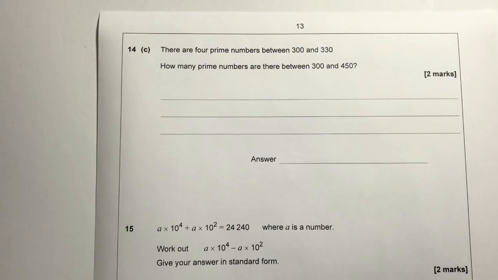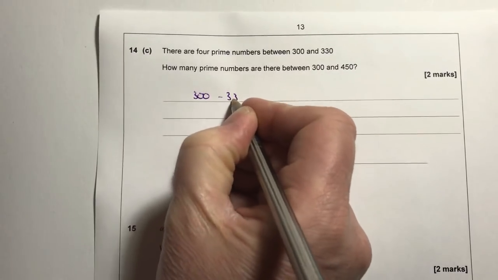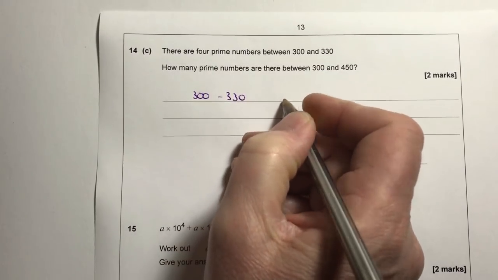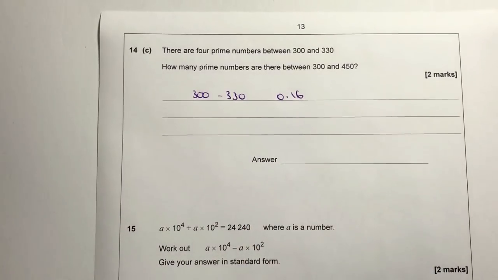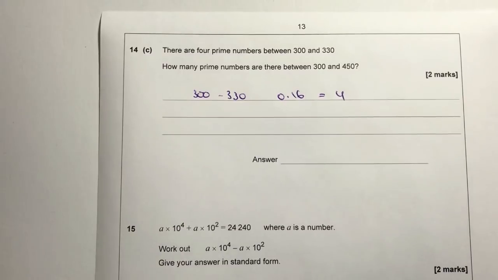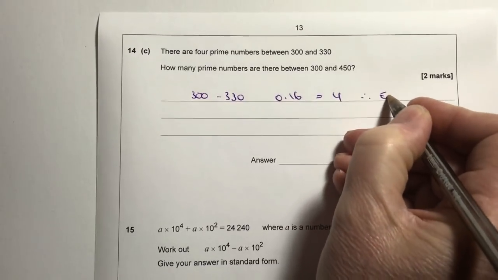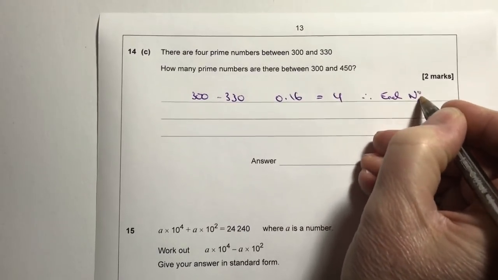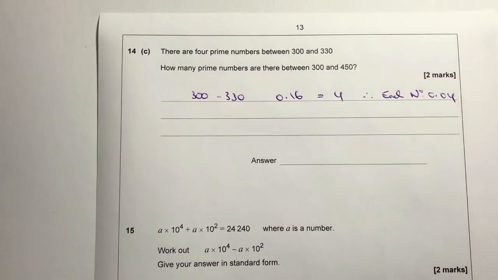Okay, well, if there's 4 prime numbers, that means between 300 and 330 is telling us there is a probability of 0.16. Okay, well, if that equals 4 numbers, then that means that therefore each number is 0.04.